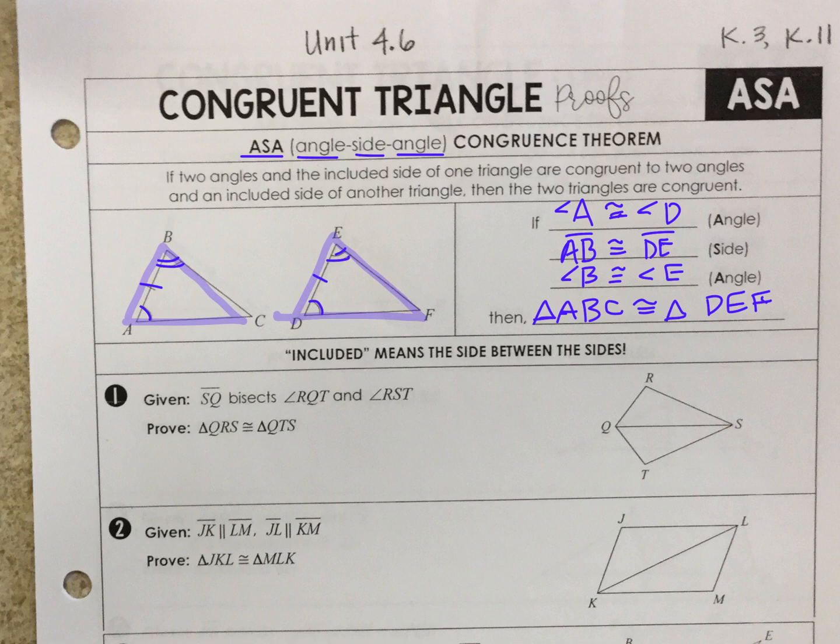All right, next we're going to go down and do number 1. So before I even start, I'm going to go ahead and mark the line they share because I'm a genius and I'm allowed to do that. Now, SQ bisects RQT. So this is angle RQT, and it's being bisected by line SR. When something bisects something, it cuts it in half. So that tells me that this corner or angle and that angle are the same.